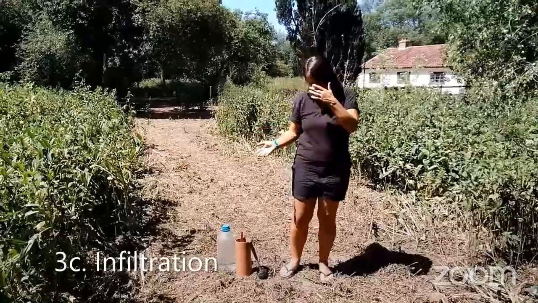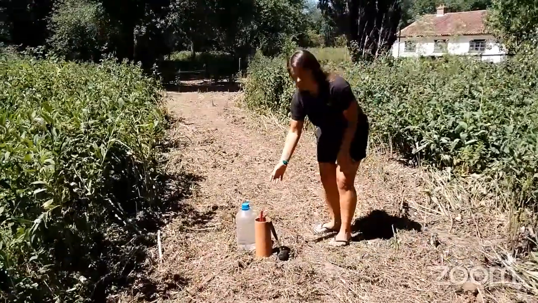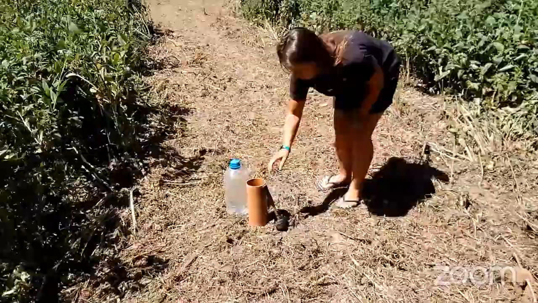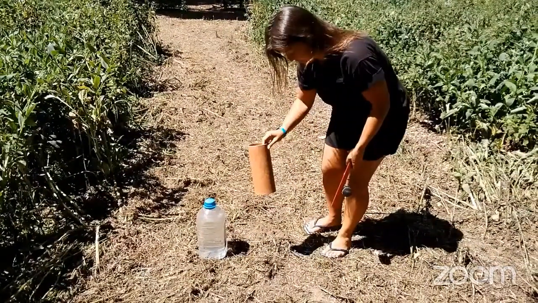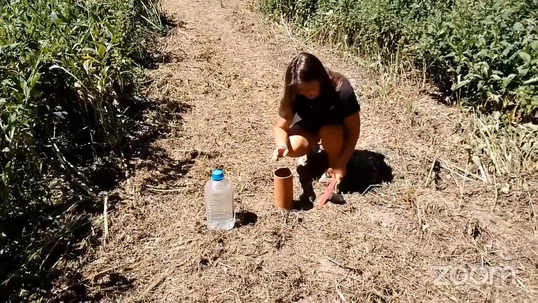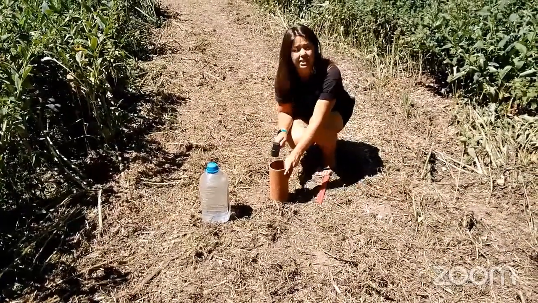Now, the most simple way to do it is to use a very simple tube like this one, which we call an infiltration ring, but it's just a piece of guttering. And what we want to do is we want to put this into the ground.